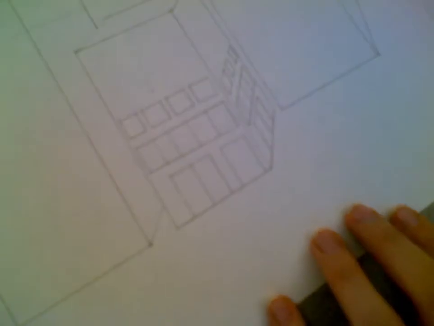But that is how you add windows to the front. That is how you add windows to the side. You are expected to add things to both sides if you can see both sides of the building. They cannot just be left blank. Okay, so that is how you add doors and windows to the front and to the side of a building in one-point perspective.